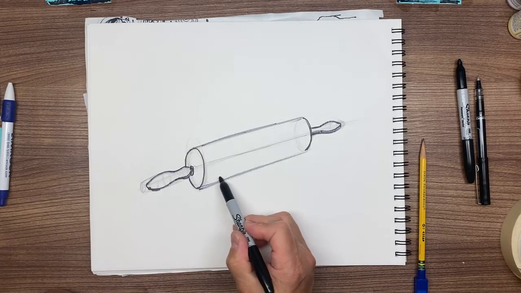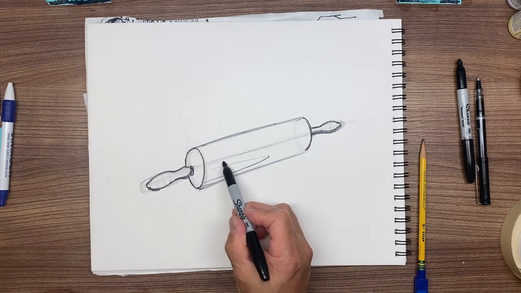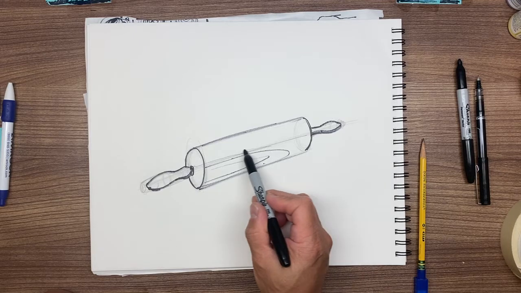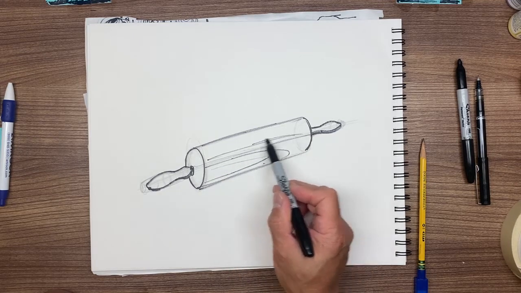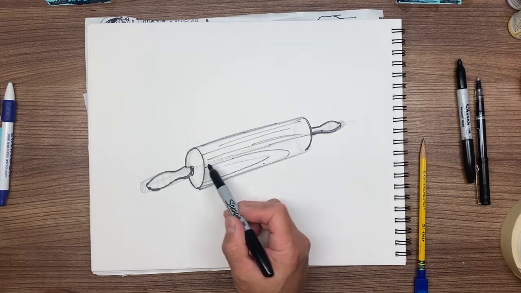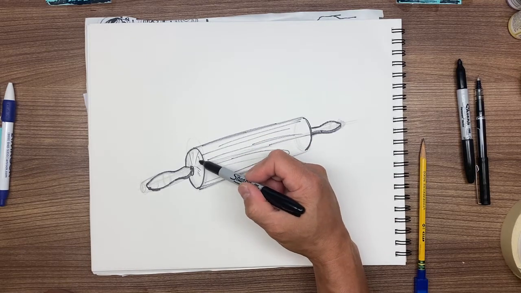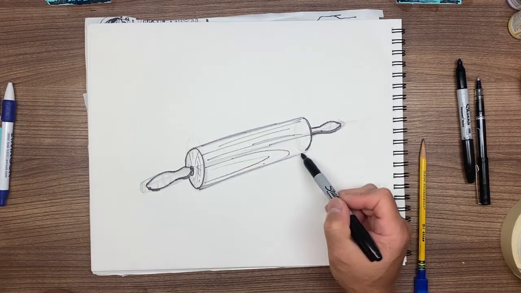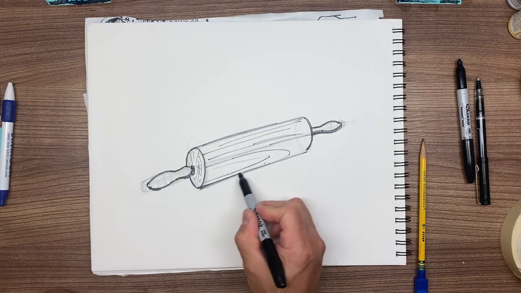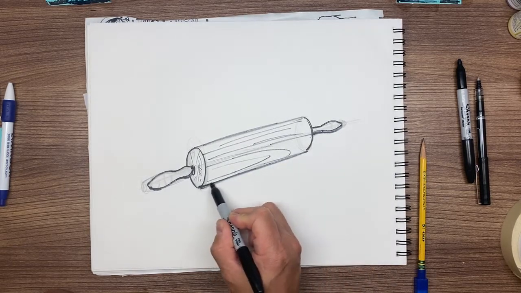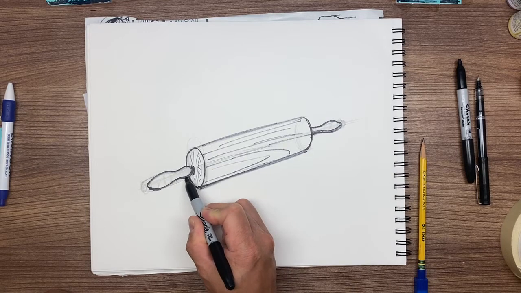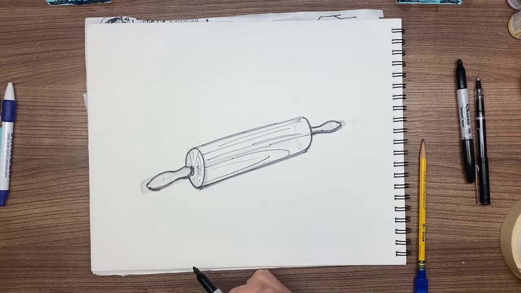And are there any lines, or there's some wood textures on the pin itself? So I'm going to try to draw some of the grains on the surface there. Make this one a little bit darker, just heavier. I think that turned out pretty good.